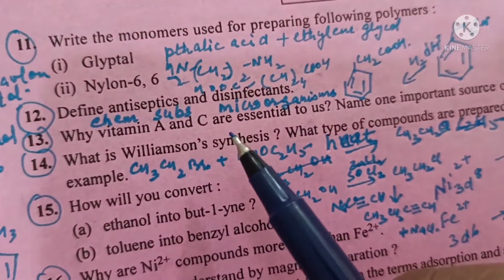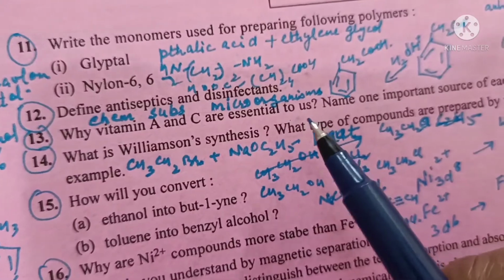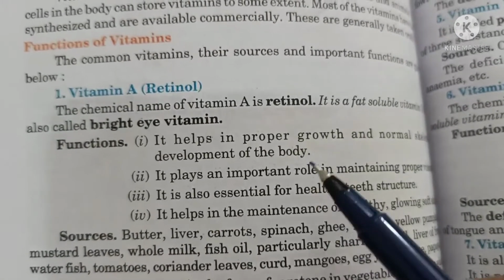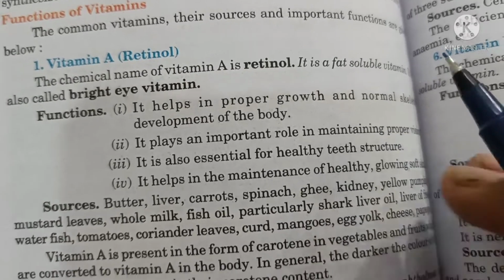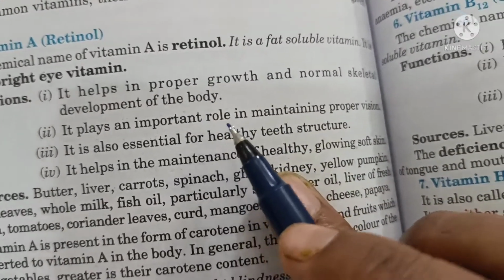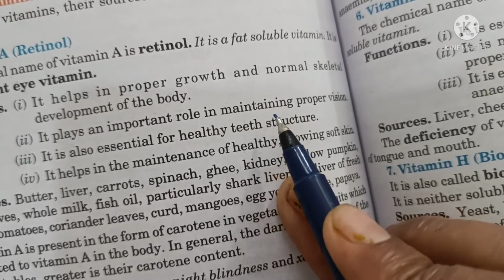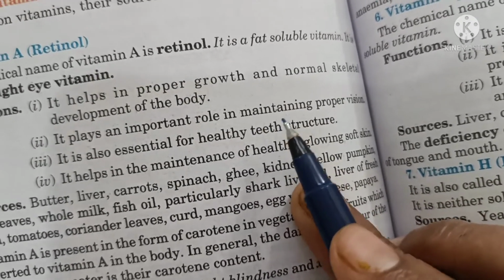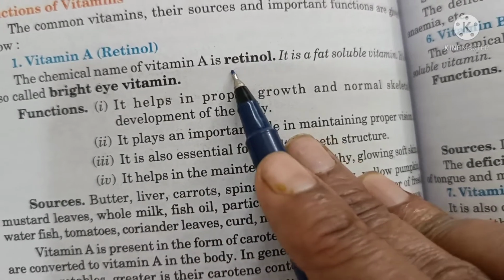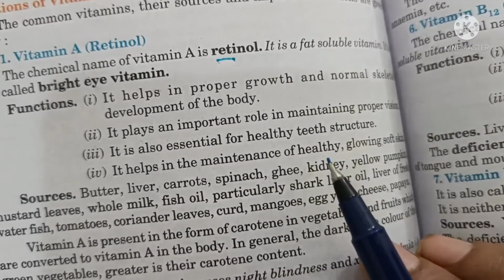Why are vitamin A and C essential to us? Vitamin A helps in the proper growth and normal skeletal development of the body. It plays an important role in maintaining proper vision. It's also called bright eye vitamin. Its scientific name is retinol.